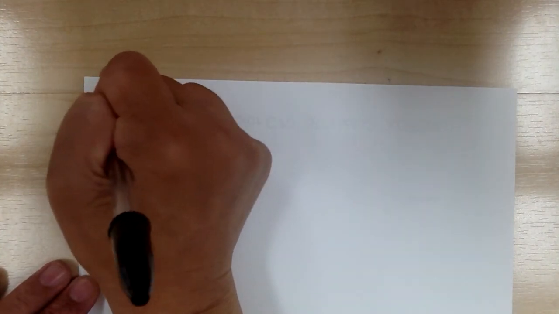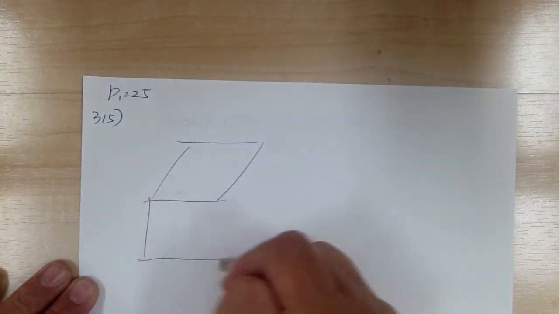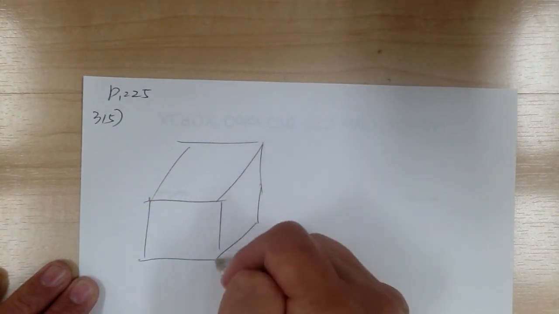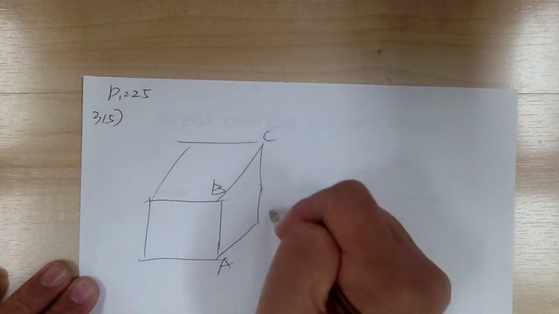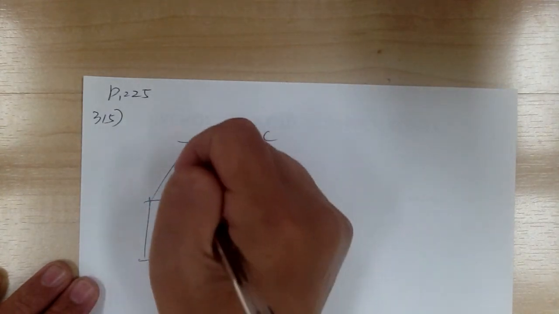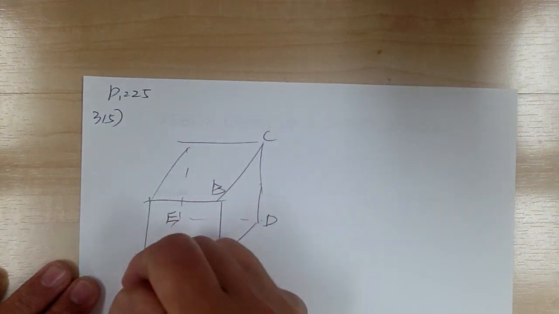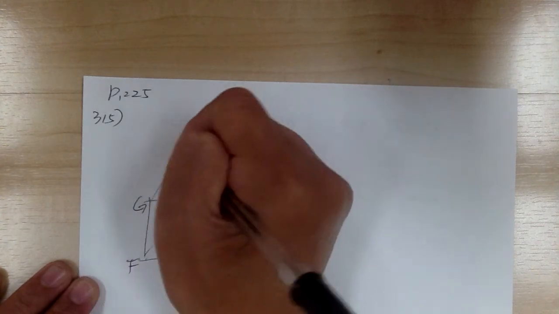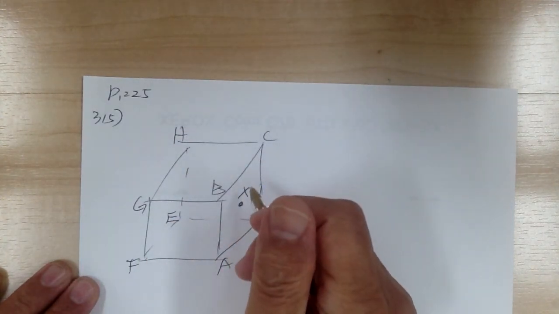Okay, let's go to 315. Okay, so you have a cube again. And let's label this A, B, C, D, and label this E, F, G, H. So here's your midpoint, here's your X. Okay.